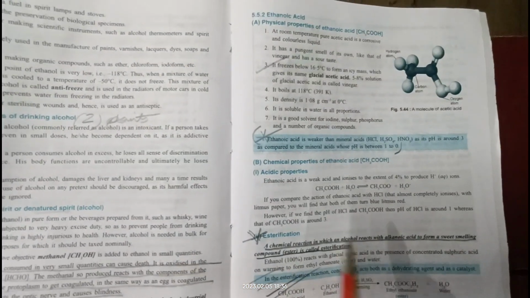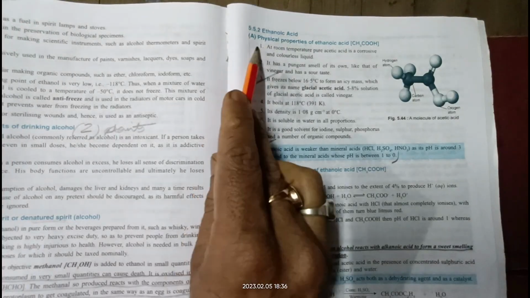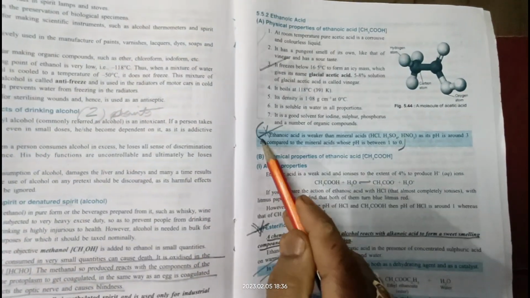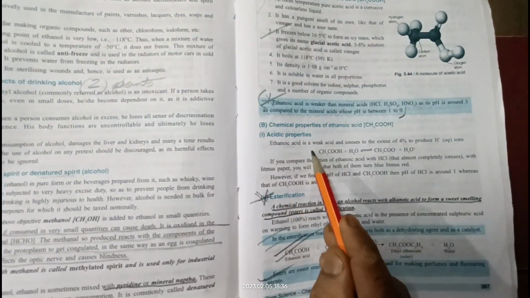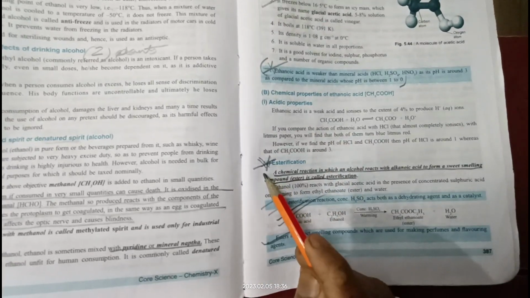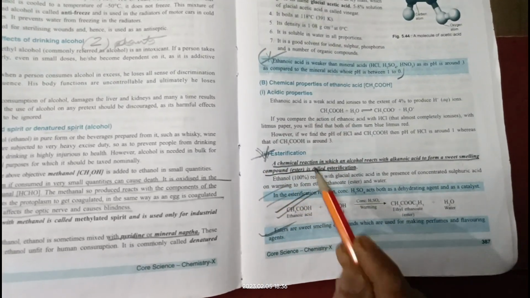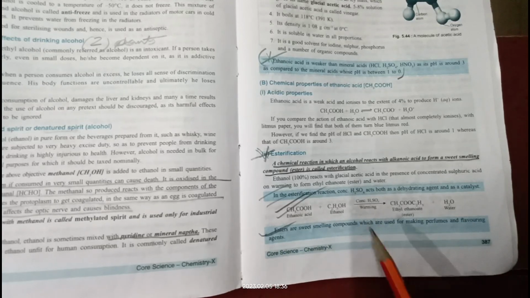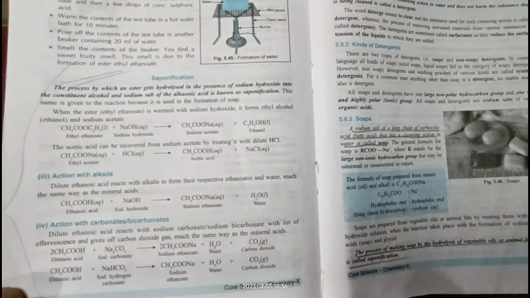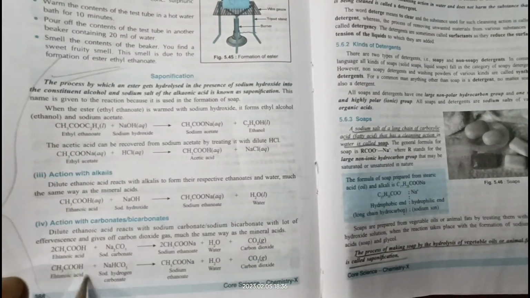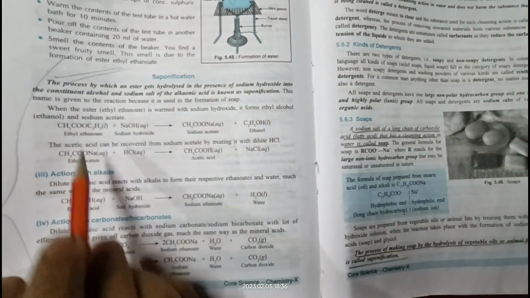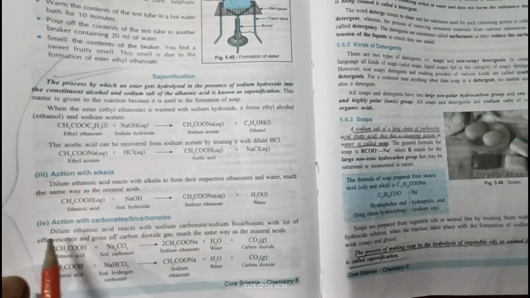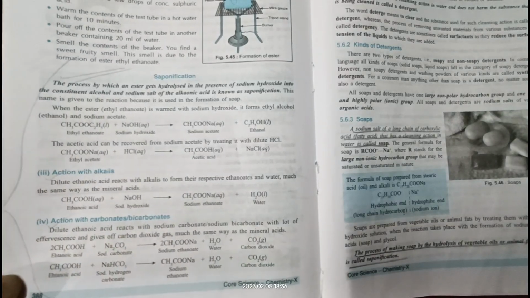From page number 387, from this part, remember point number 1, 2 and 3. This is important. Acidic properties not so important. Esterification is very important question. Esterification, what are esters, where it is used, along with this reaction. From next page, remember all these reactions: saponification, even reaction with alkalis, reaction with carbonates.